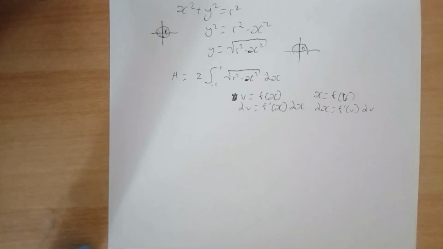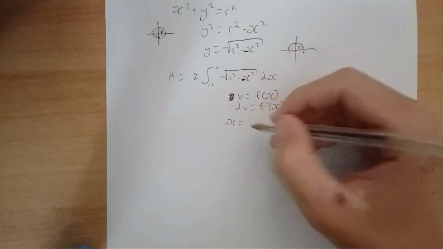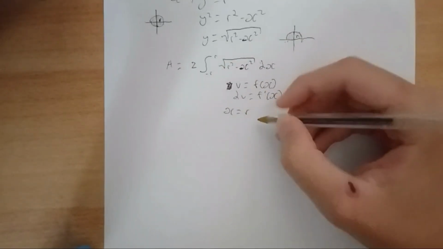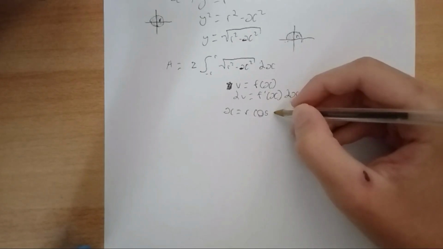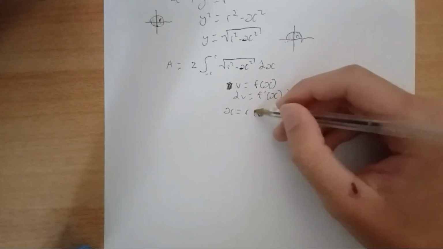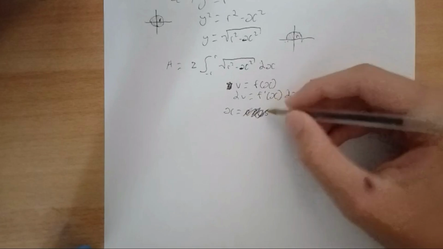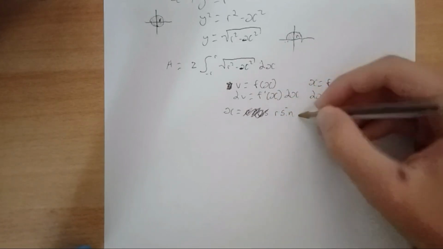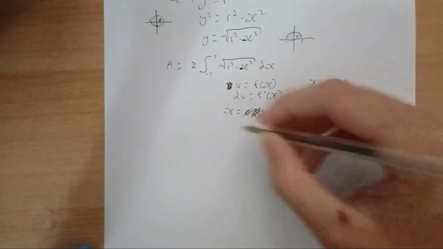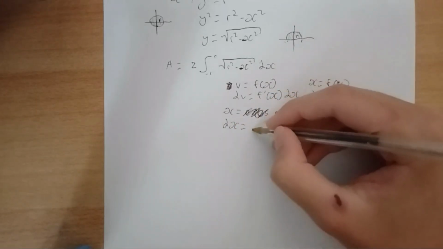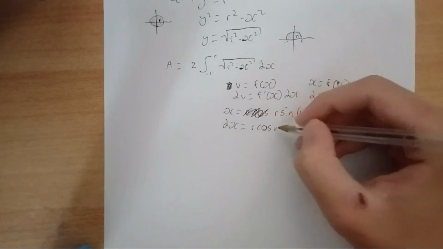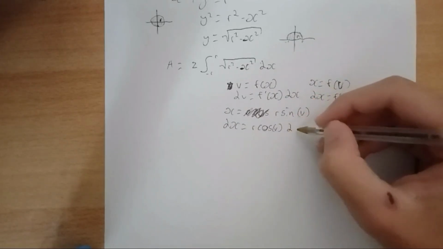So for this, we're going to use x is equal to r times the sine of u, and then dx is equal to the derivative of r sine u, which is r cosine u du.